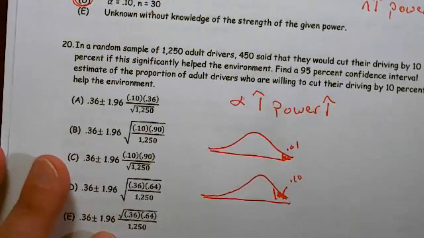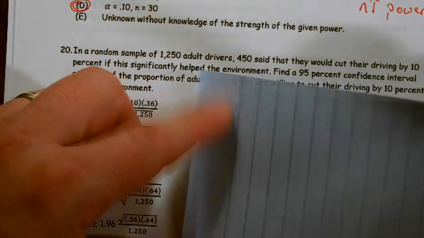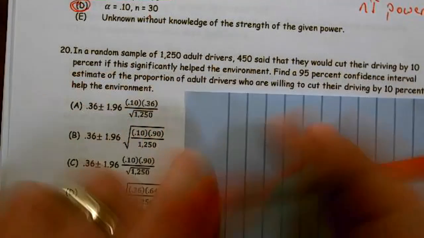In a random sample of 1,250 adults, 450 said that they would cut their driving by 10% if this significantly helped the environment. Find a 95% confidence interval to estimate the proportion of adult drivers who are willing to cut their driving by 10% to help the environment. All right, so first off, they tell us they're looking for an interval. So I know I have to work with an interval, and we're working with proportions.